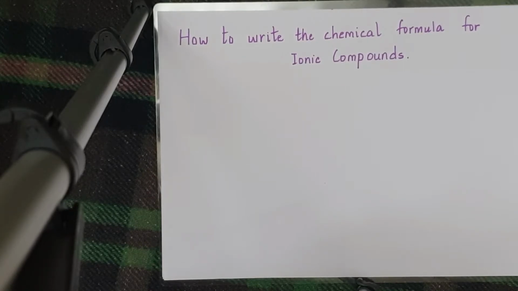First thing to remember is that the ionic compounds formed are electrically neutral. This means their total charge should be neutral. Writing the chemical formulae of ionic compounds is based on the concept of valency. So let's begin. Here are a few examples.